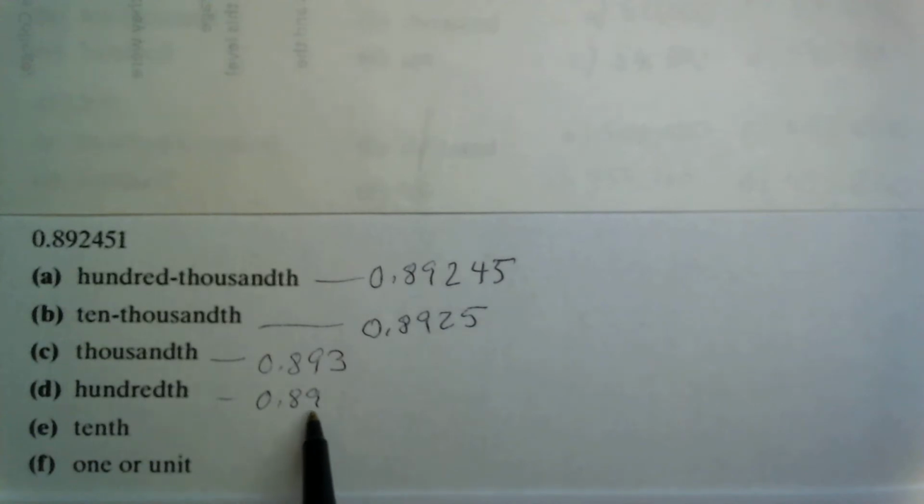The nearest tenths, since the 8 is the tenth place and it's followed by 9, it's increased by 1 and becomes a 0.9. And then 1 unit, since 0 is followed by 9, this becomes a 1.